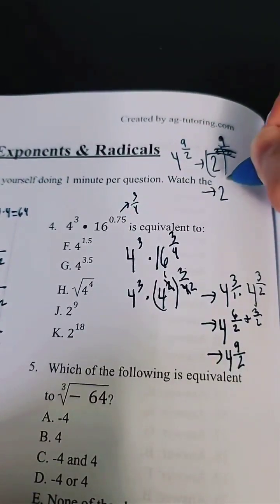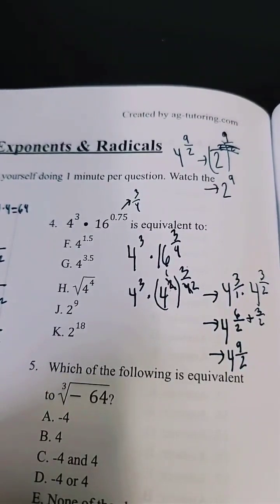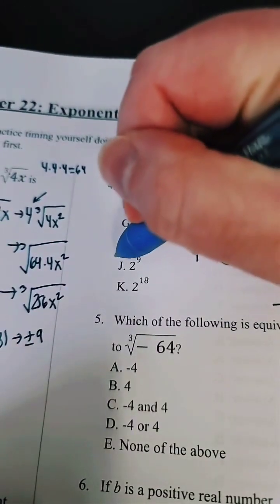So then it was 2 to the 9th power because the 2's cancel out. So it's going to be J.